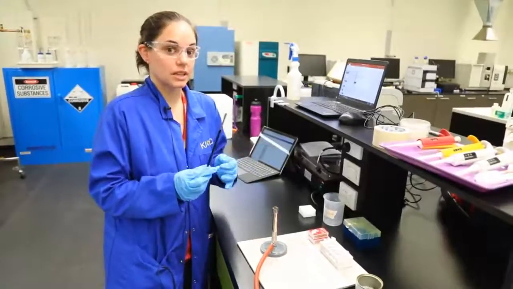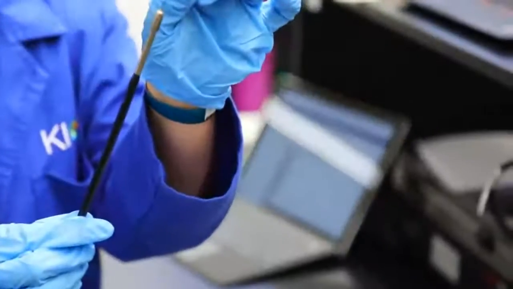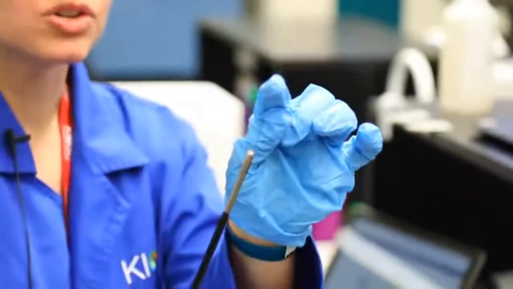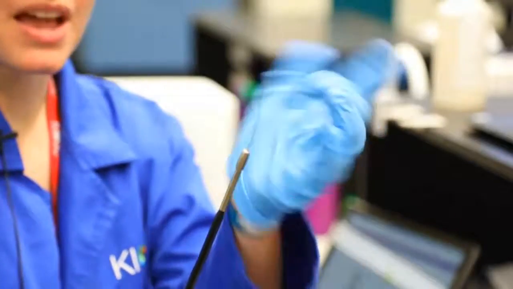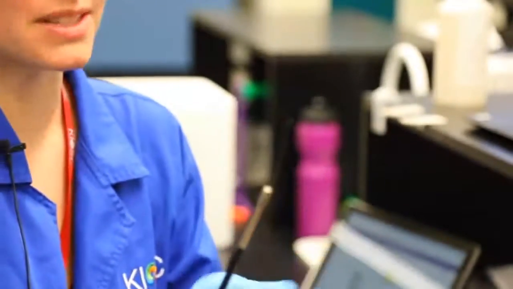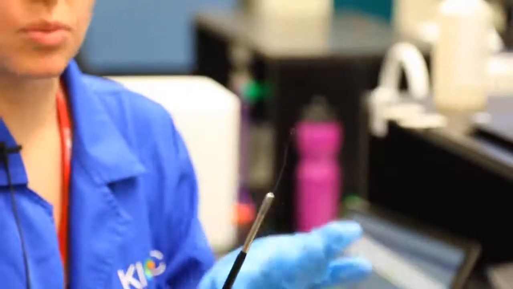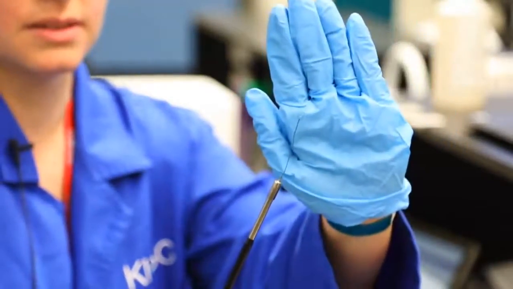This is your inoculation loop. It's a little loop at the top here, and because it's a nichrome wire, you can actually heat that. Some kits have plastic ones, and these cannot be put into the flame because they will melt, but they are sterile. So it depends on which kit it is as to what you can do. I'll put my hand behind it so you can see the tiny little loop there.